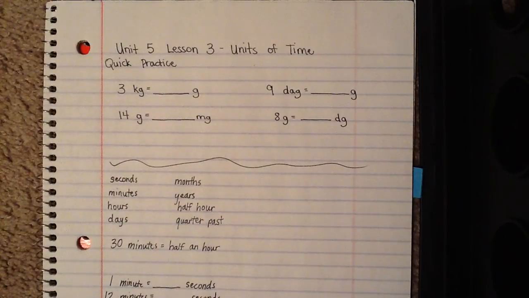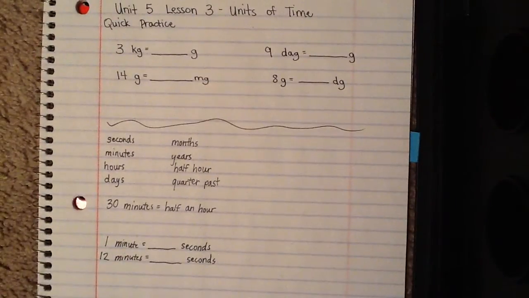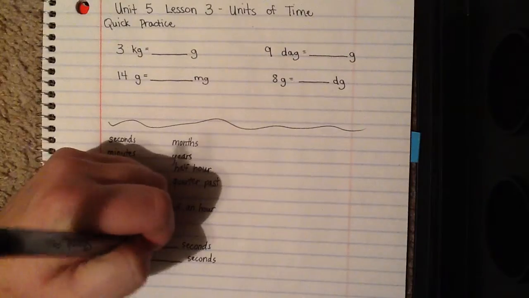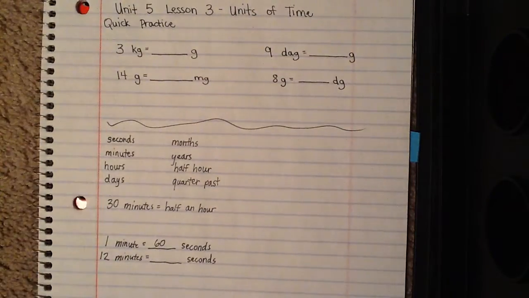Think about these problems. We know that there are 60 seconds in 1 minute. But how do you get to that number? What operation would you use to change a larger unit to a smaller unit?